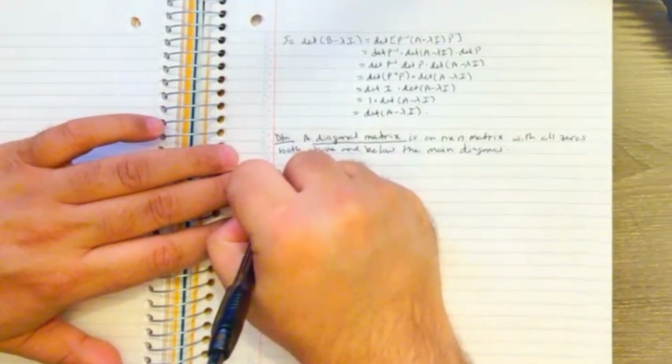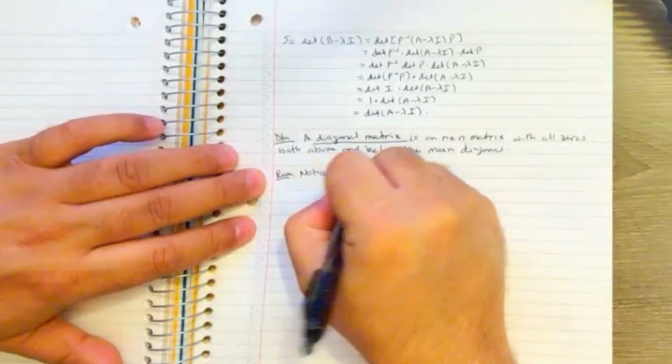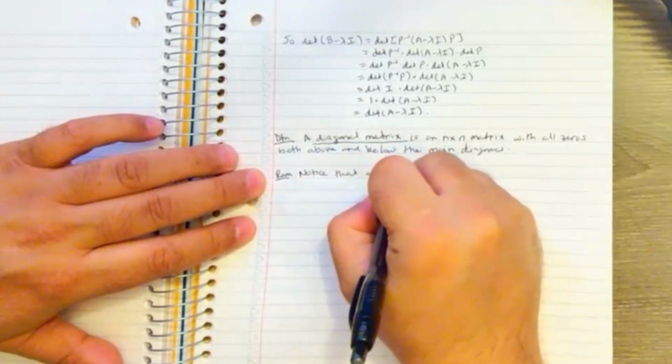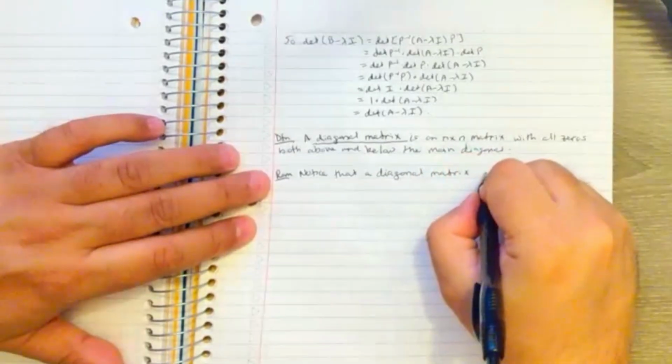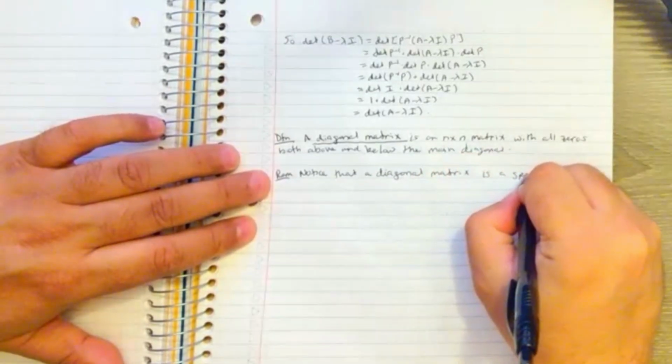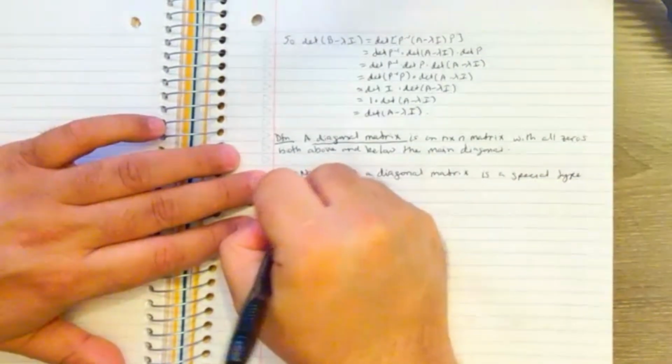So notice that a diagonal matrix is a special type of triangular matrix.